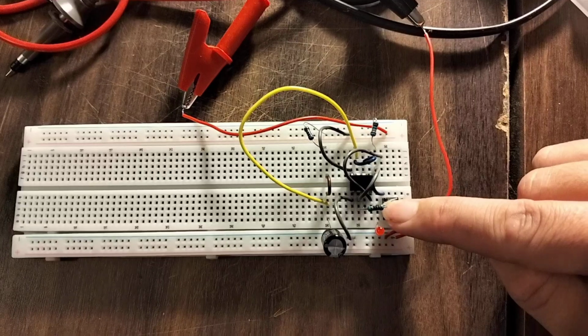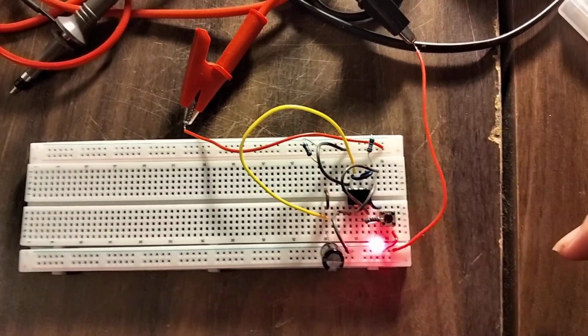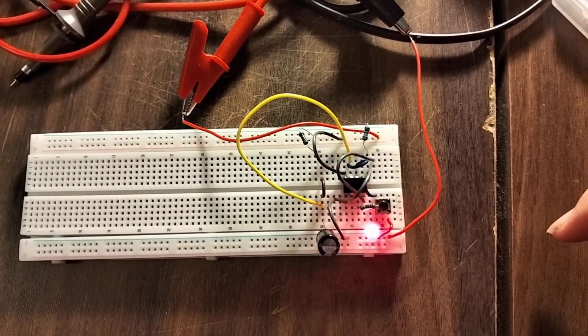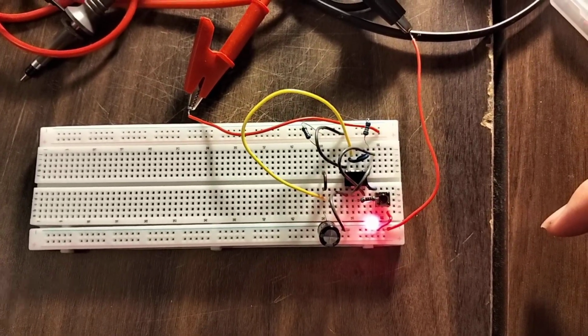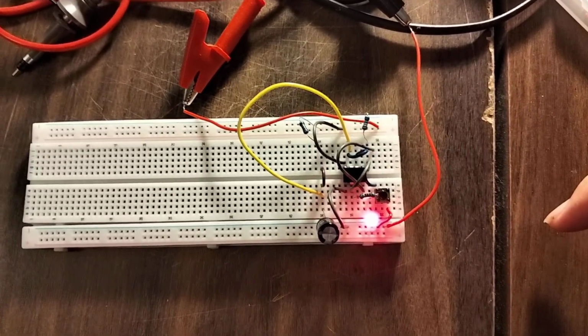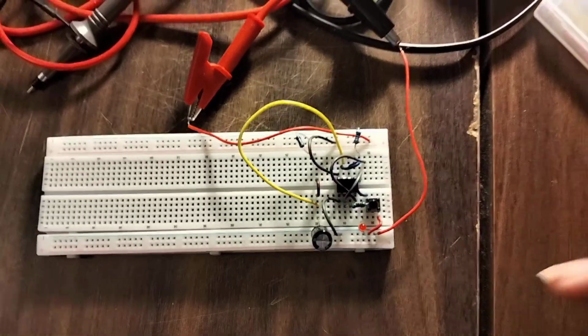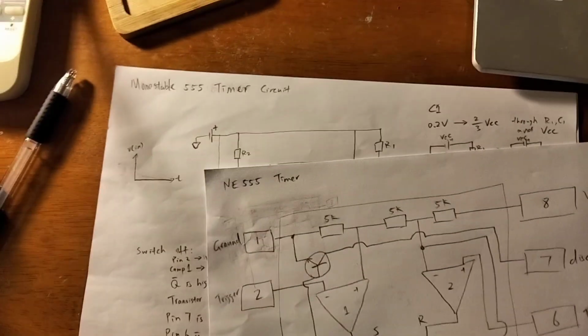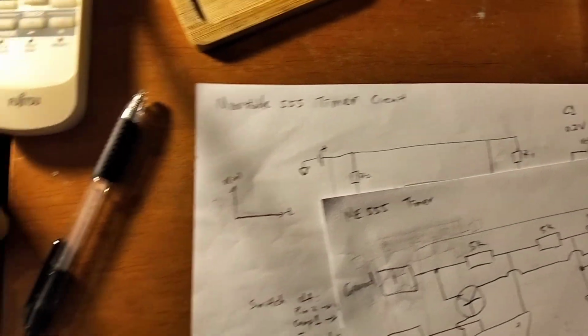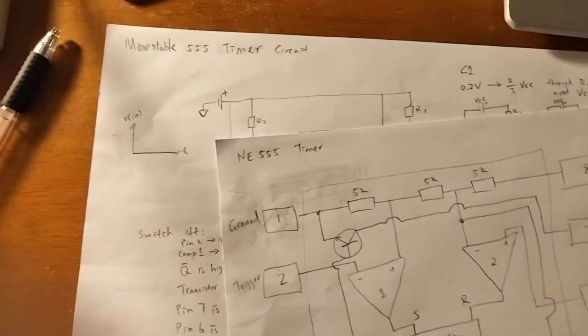So let's see. 1, 2, 3, 4, 5, 6, 7, 8, 9, 10. There you go, and it turns off. So, how does the circuit work? Because I've somehow added a timer using an IC.